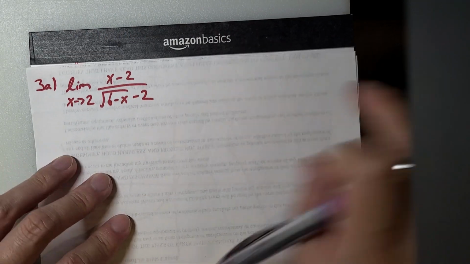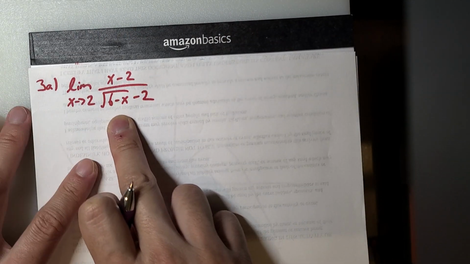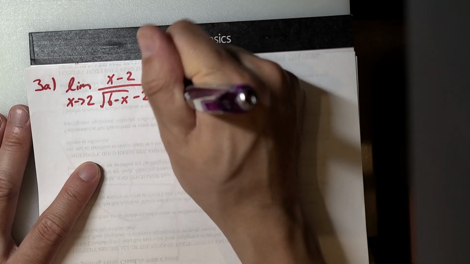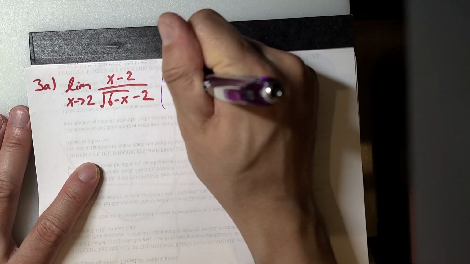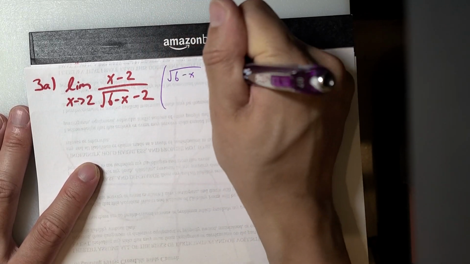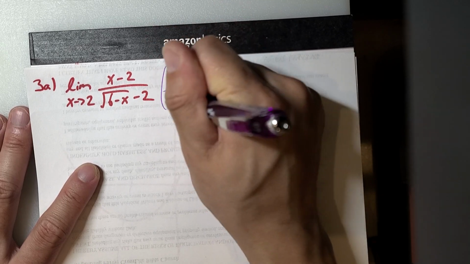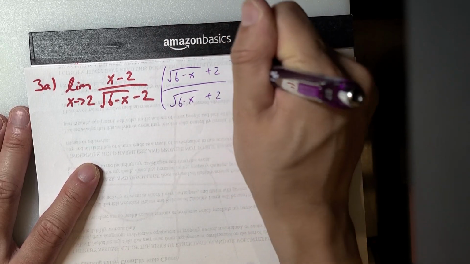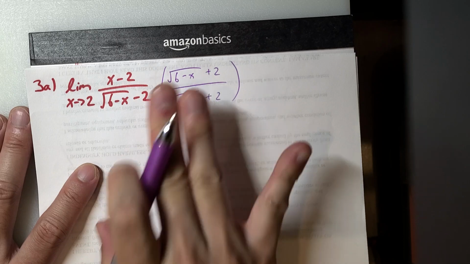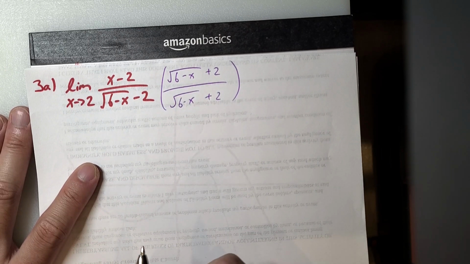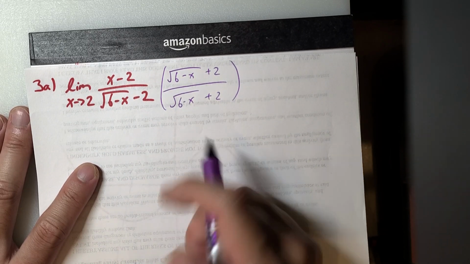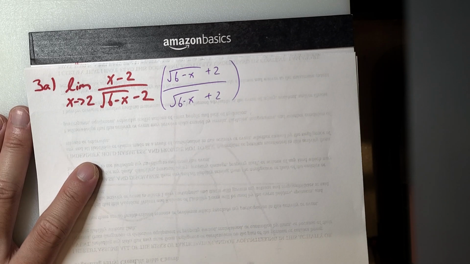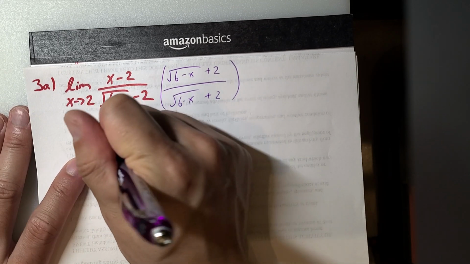Okay, so typically the trick here when you have the square root, we like to use the conjugate. So remember what that is? It's just the square root plus 2 over square root plus 2. This is the conjugate. We multiply the top and bottom by the same thing to make it equivalent. This equals 1. Okay, so what happens when we do that?